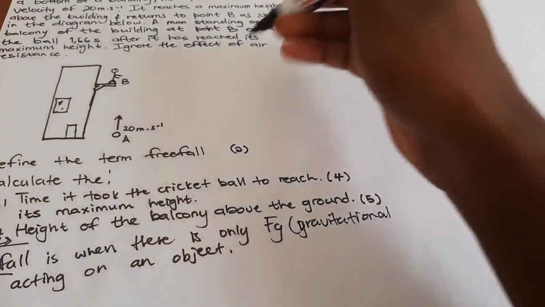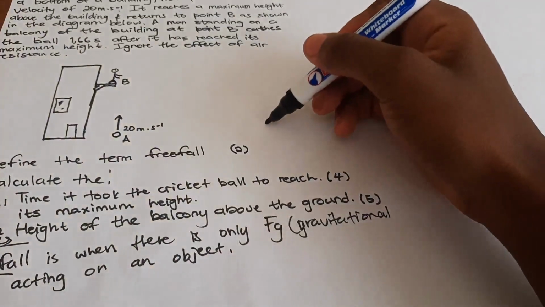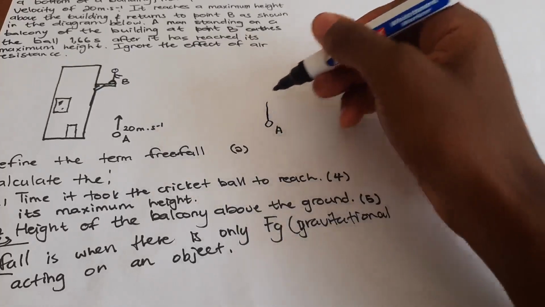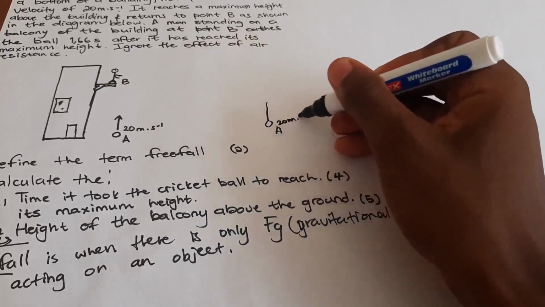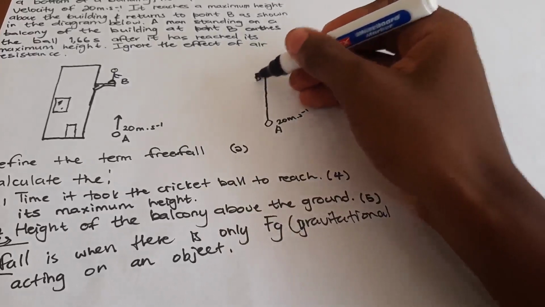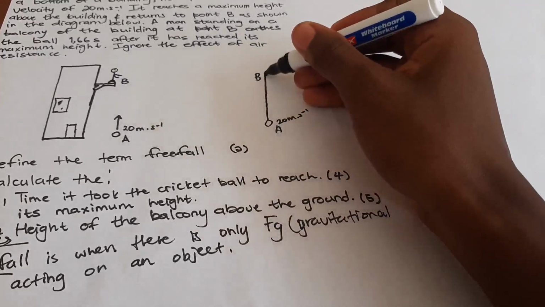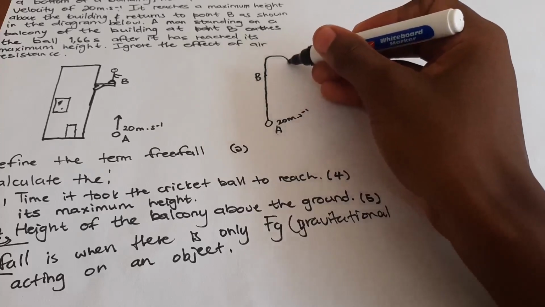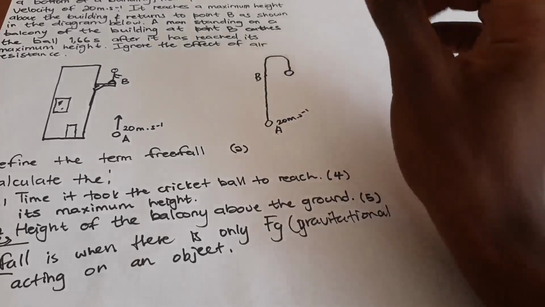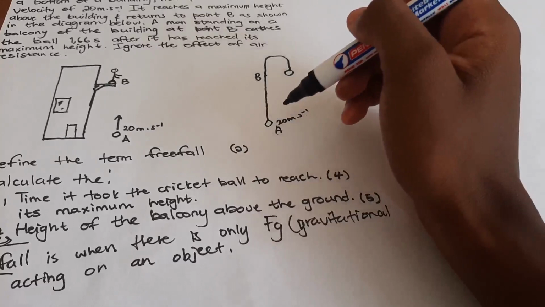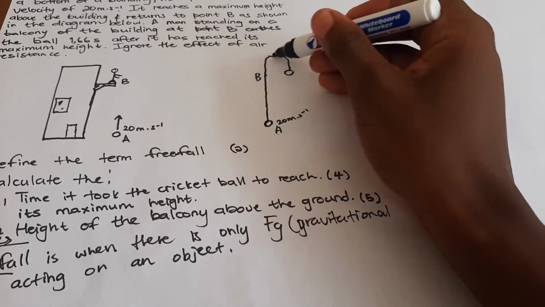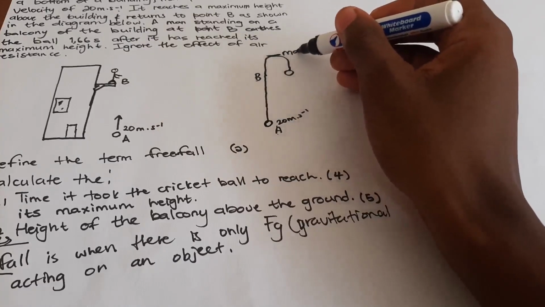You know that this ball A was projected upwards by 20 meters per second, and this is point B. So this is point A, this is point B, and it passed point B and returned back to be caught at point B. The question says we must calculate the time from A to the maximum point.